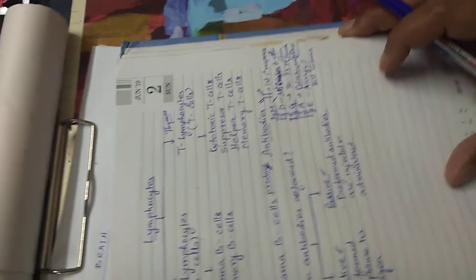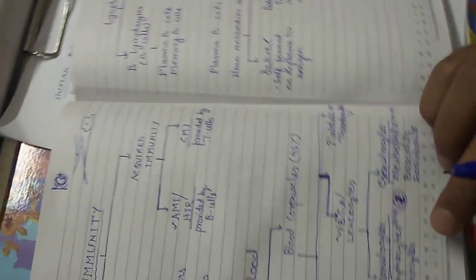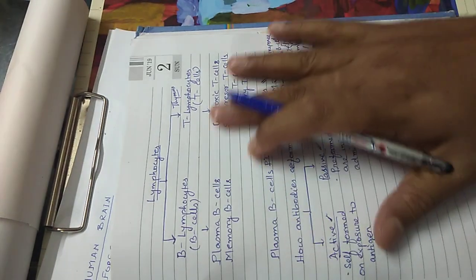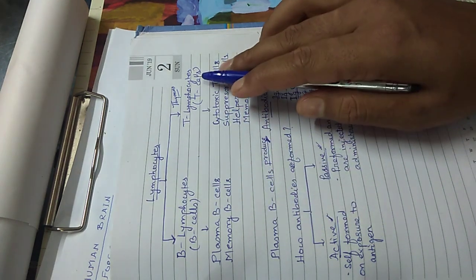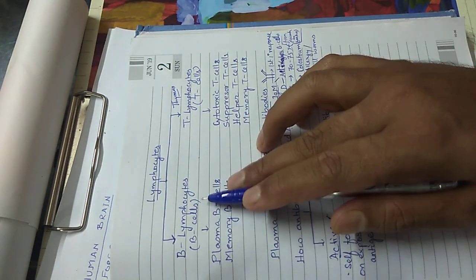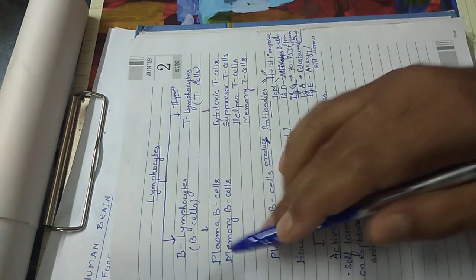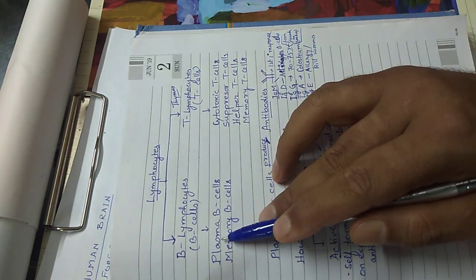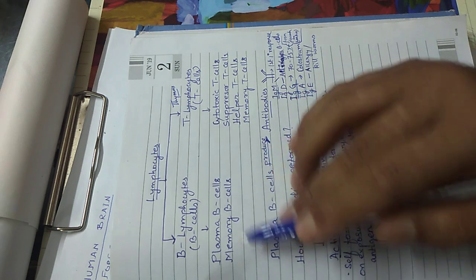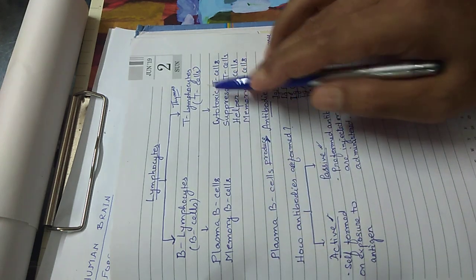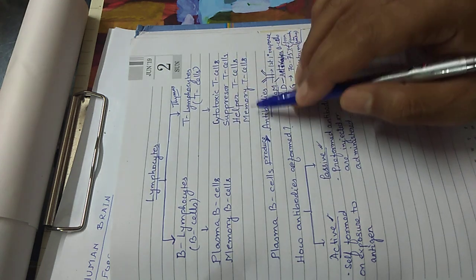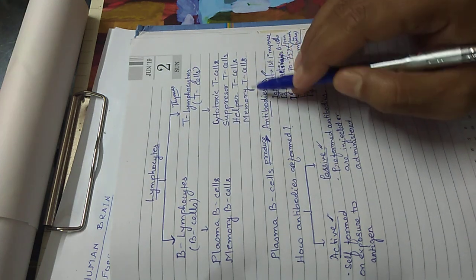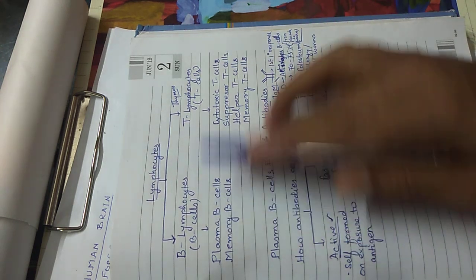So, these lymphocytes are the main protective cells. Why? Because these lymphocytes are further classified as B lymphocytes and T lymphocytes. B lymphocytes are called B cells, T lymphocytes are called T cells. B lymphocytes are of two types, plasma B cells and memory B cells. And T lymphocytes are of four types: cytotoxic T cells, suppressor T cell, helper T cell and memory T cell.